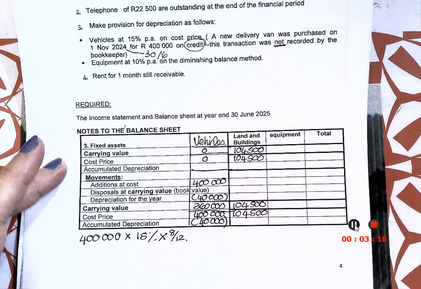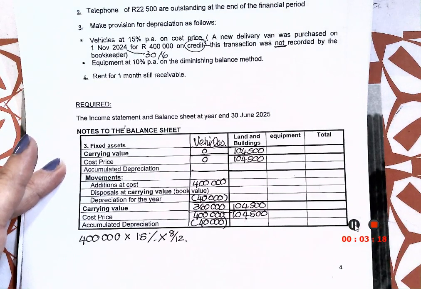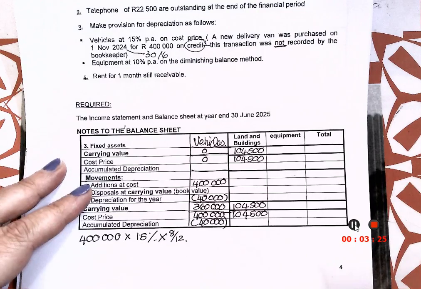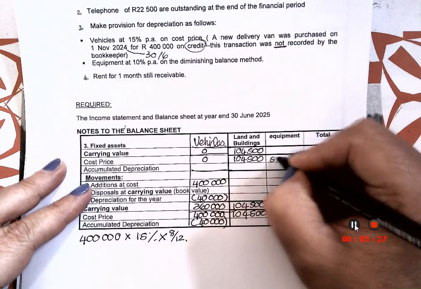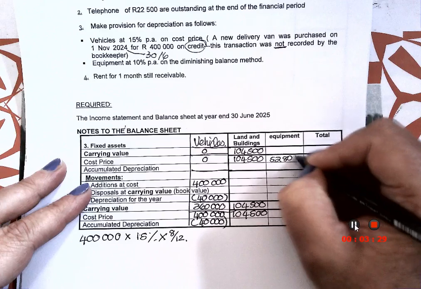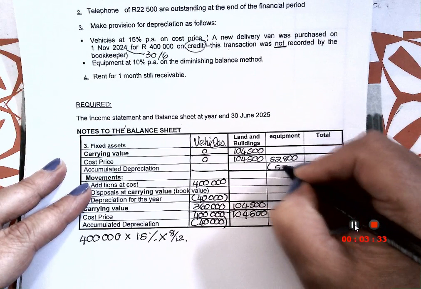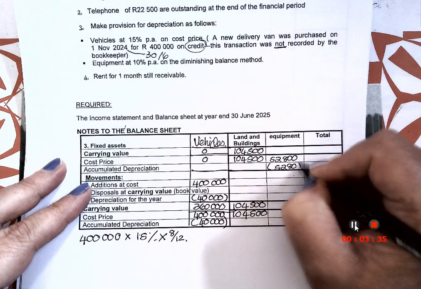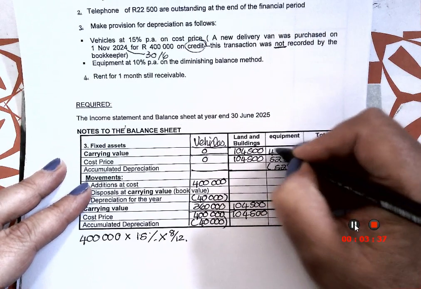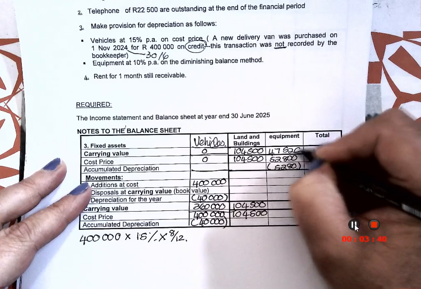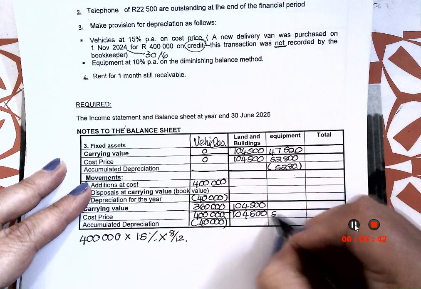Now equipment. We didn't buy any equipment, so I take that 52,800 less 5,280, and that gives me 47,520. Here my cost will stay the same.